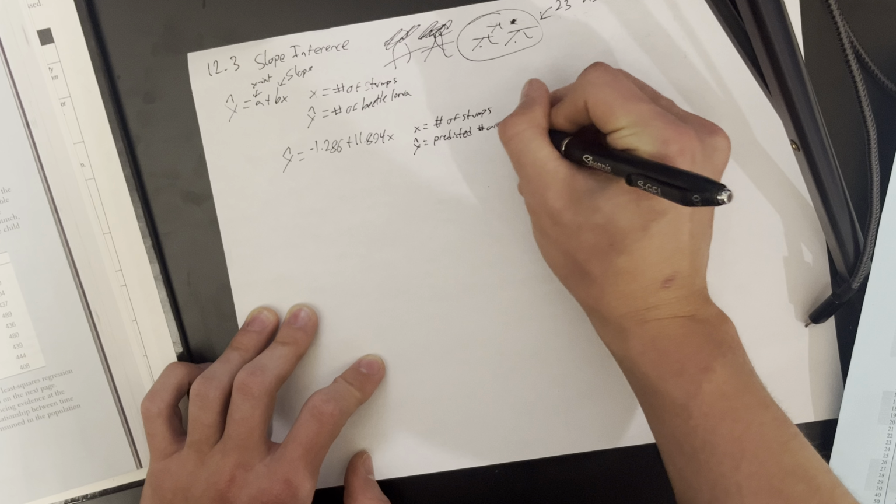Do not forget this. If you don't put this, you're gonna lose like 5 points on the test. Easy way to lose points. Let's get those points because they're easy.